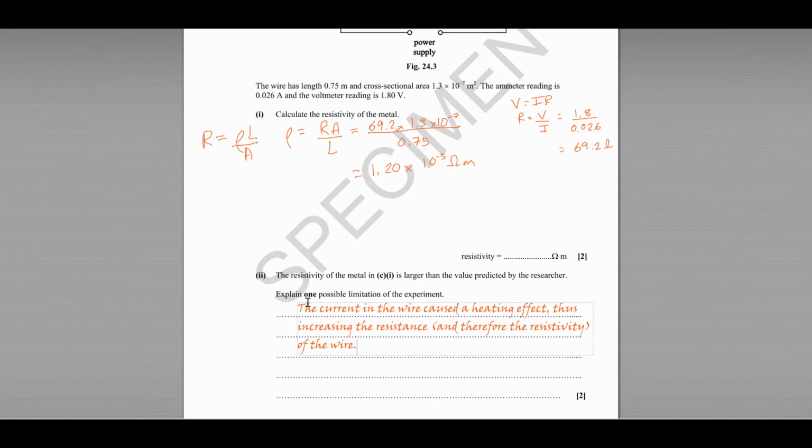There are other things you could say here. One consideration is the crocodile clips that the wire is connected to. We don't know what the resistance of those are. We don't know also that the crocodile clips were connected with 0.75 meters of wire between them. They could have been connected not exactly at the ends. So both of those limitations would also be valid.